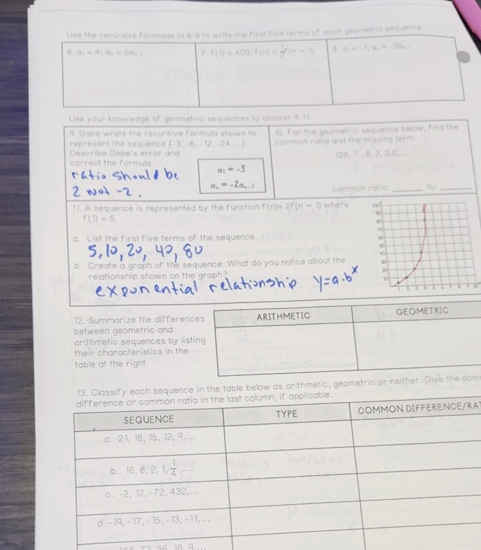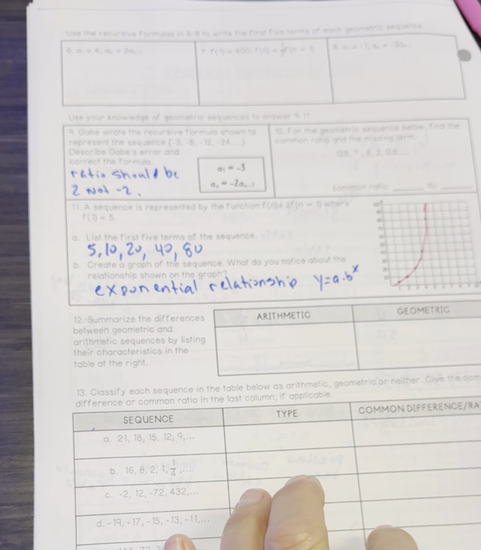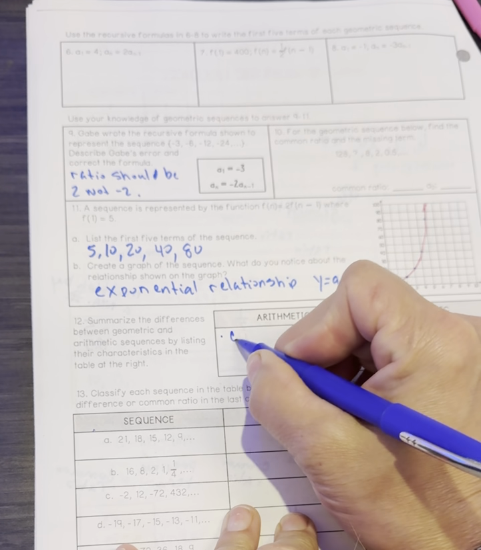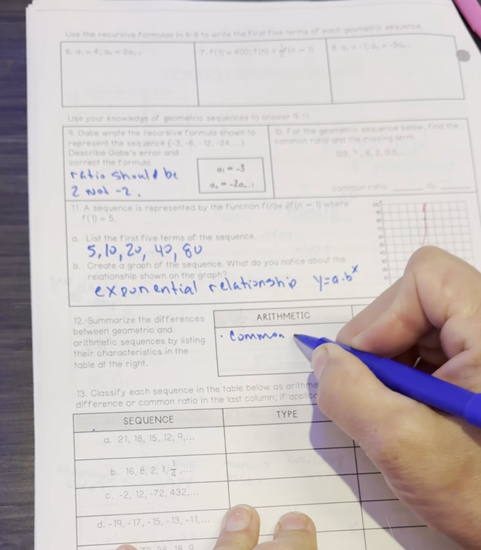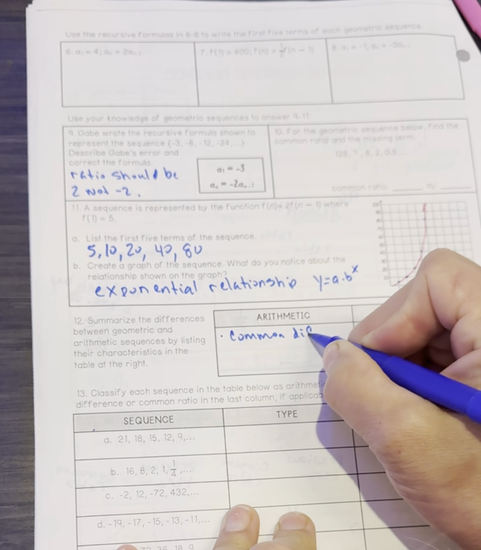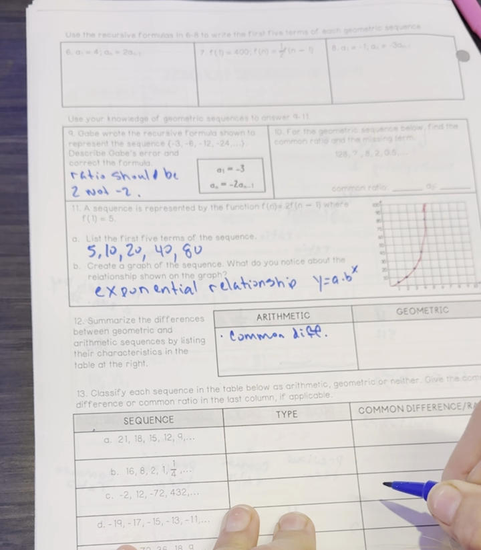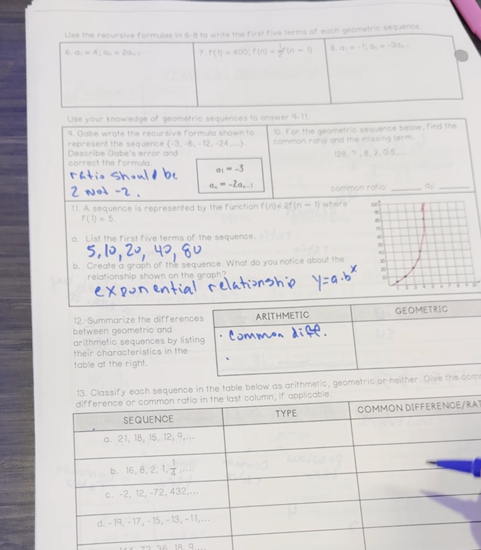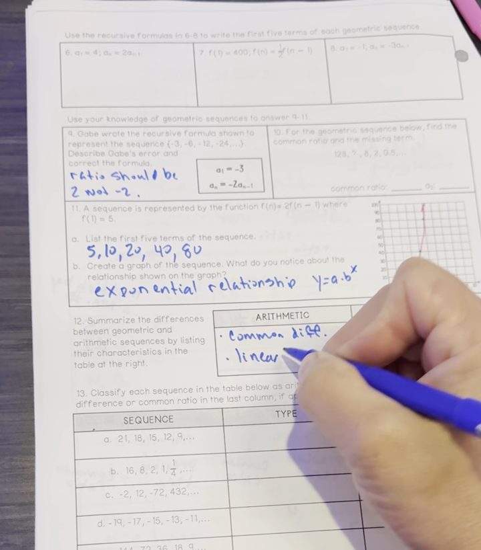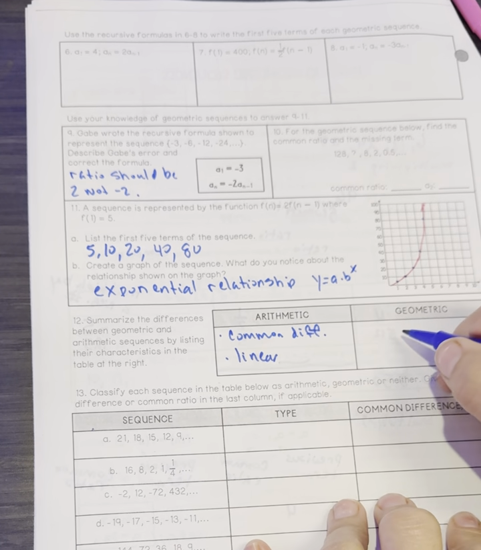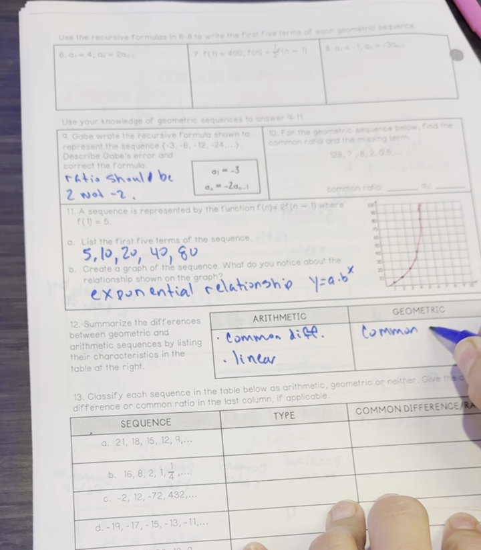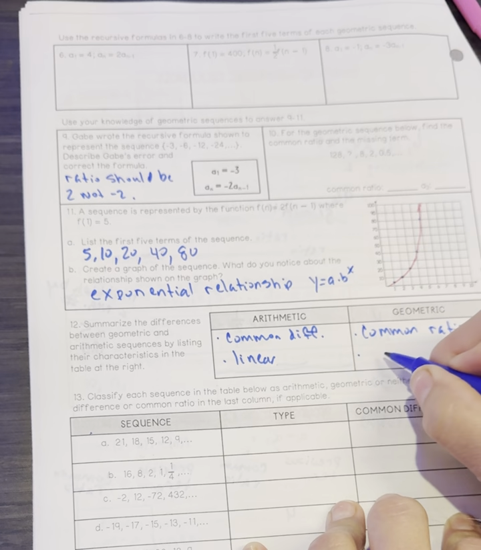So summarize the difference between geometric and arithmetic sequence. Arithmetic sequence has a common difference, and is what kind of function? Linear. Geometric also has a common what? Ratio. Very good. And it represents an exponential function.